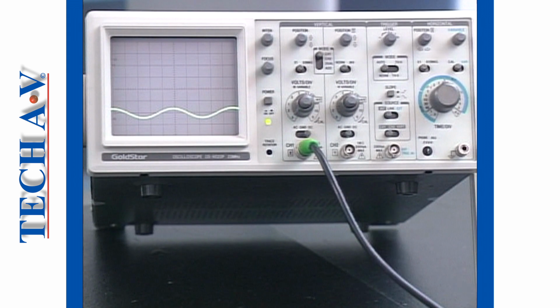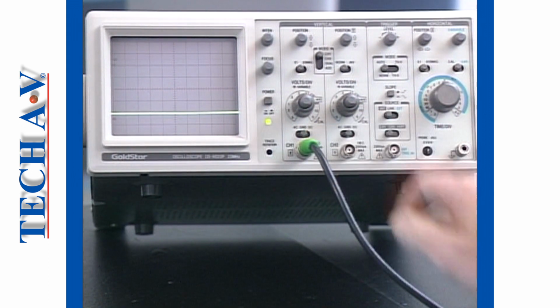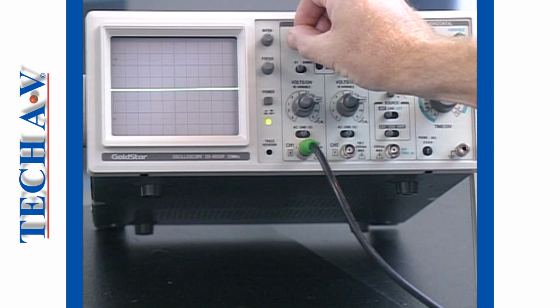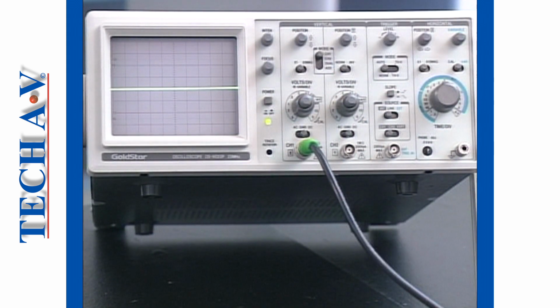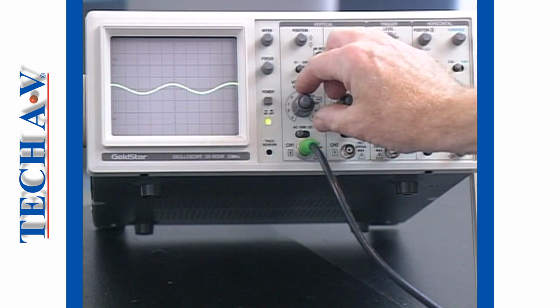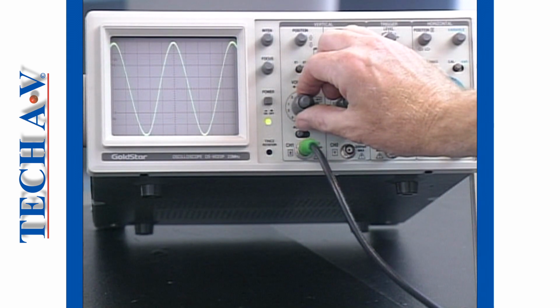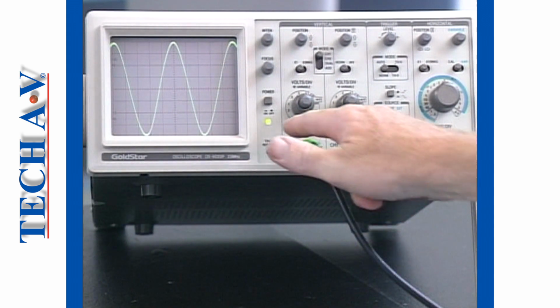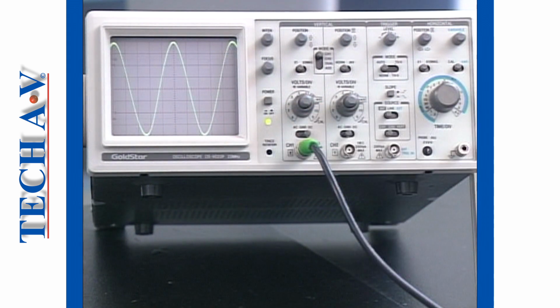To prepare the scope to read a peak-to-peak voltage, switch the input coupling switch to ground and superimpose the trace on the horizontal center line using the vertical position control. Switch the input coupling to the AC position and adjust the volts per division control so that the entire waveform fills the screen. Switch the coupling switch to DC and observe the waveform.